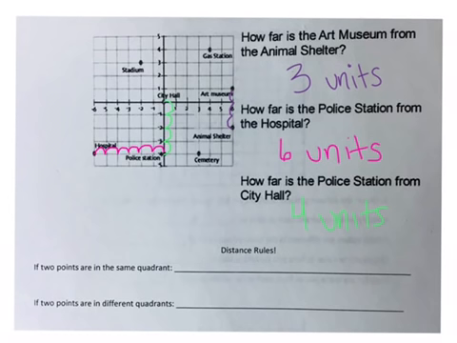So for our first rule, it says if 2 points are in the same quadrant, well, if you look back at number 1, those were the same quadrant and we subtracted them. That will always be true. So if 2 points are in the same quadrant, we subtract, and you're always using that absolute value, so making your numbers positive and then just subtracting the bigger one minus the smaller one.